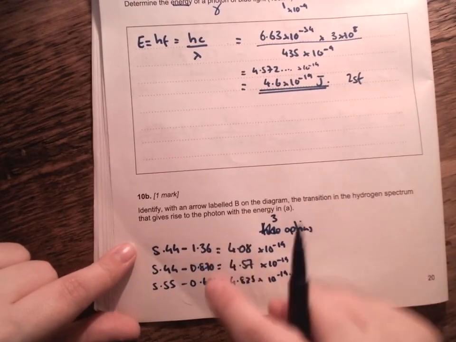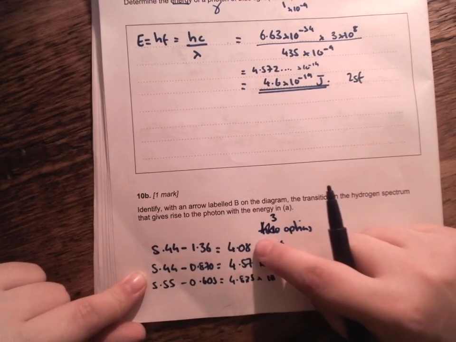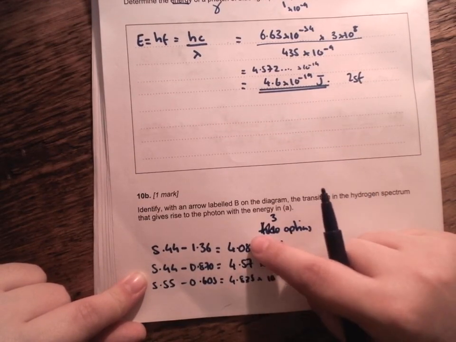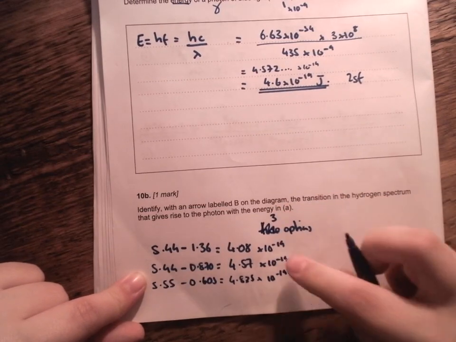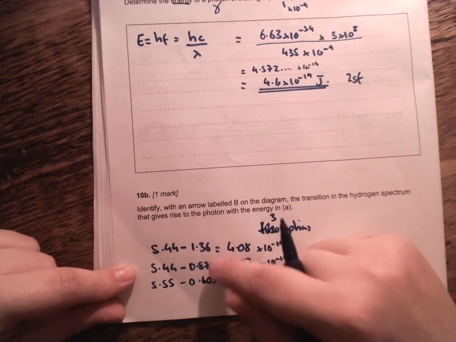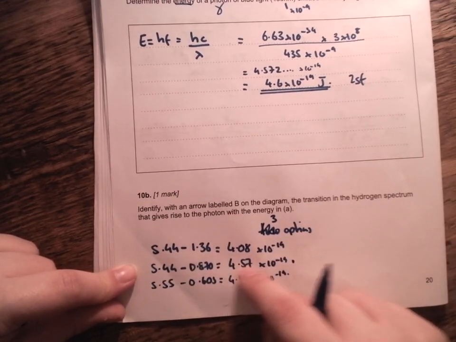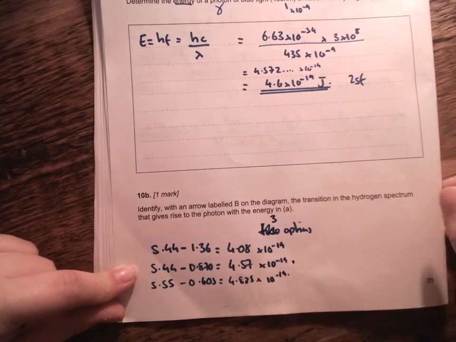So you could have had this transition, this transition, or this transition here. And again, I've just written down showing what the energy levels are. This is the one I personally would have gone with because it was closest to mine. But like I said, the IB and their mark scheme accepted either of those 2 answers as well. Personally, I would always go with the one closest to my answer. So this one here.